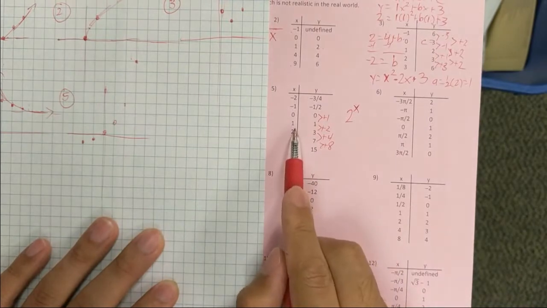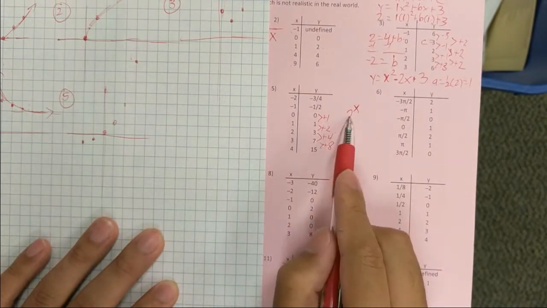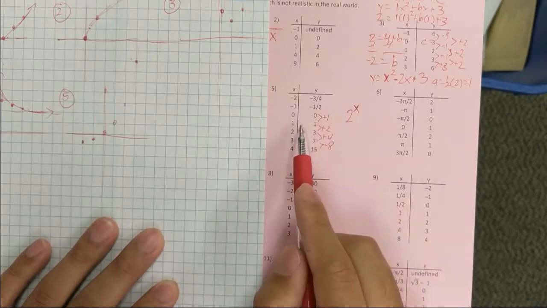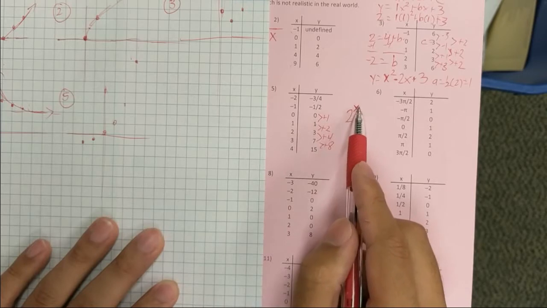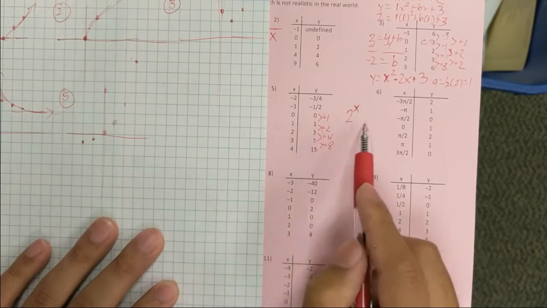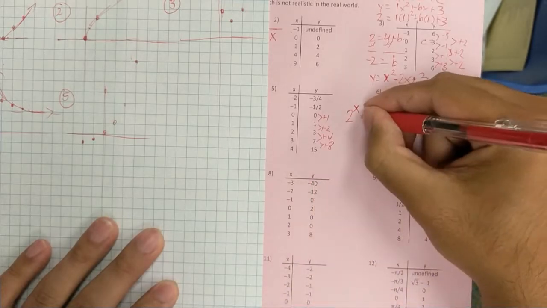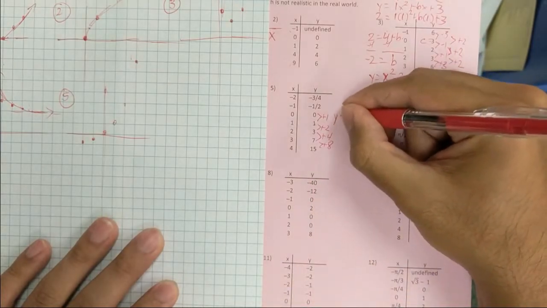Okay, so let's just plug it in. When x is 1, 2 to the first power is 2, but it's supposed to be 1. When x is 2, 2 squared should be 4, but it's 3. When x is 3, 2 to the third power is 8, but it's supposed to be 7. So it looks like we just need to subtract 1.